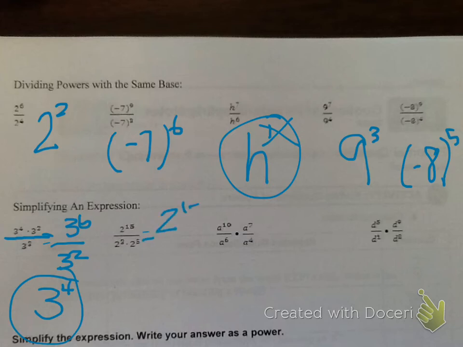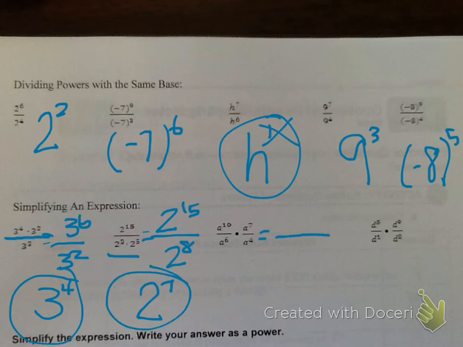Here we have some things to do in the denominator. 2 to the 3rd times 2 to the 5th, we add our exponents, we get 8. 15 minus 8 is 7. Here we have something to do on the top and the bottom.